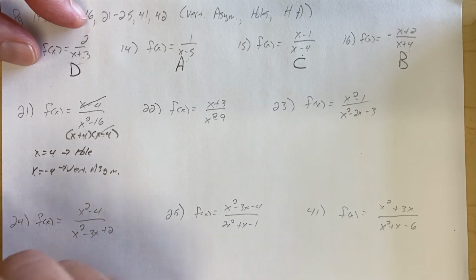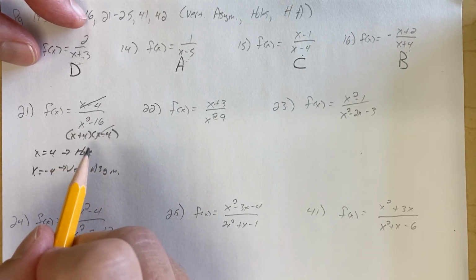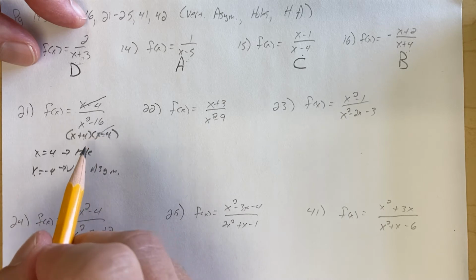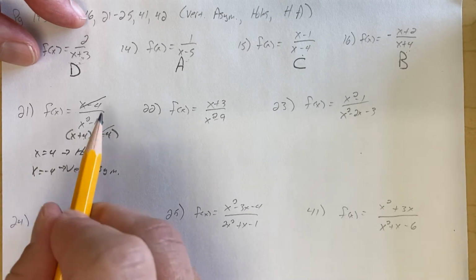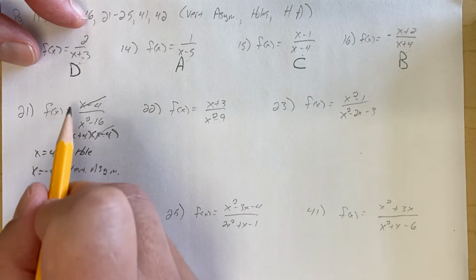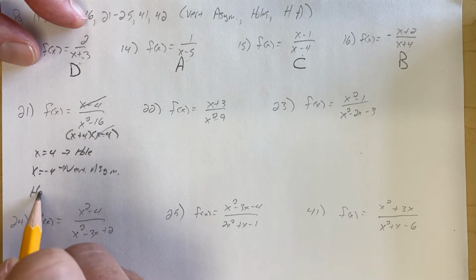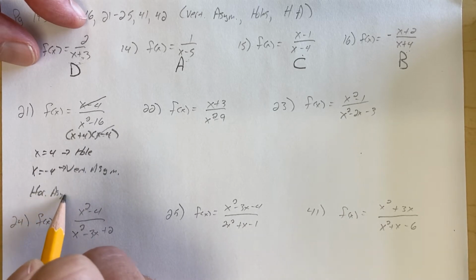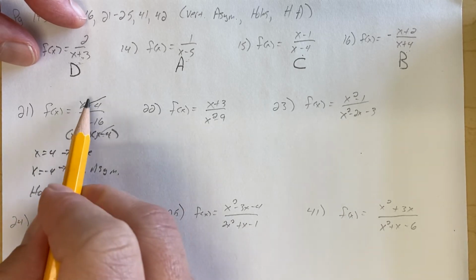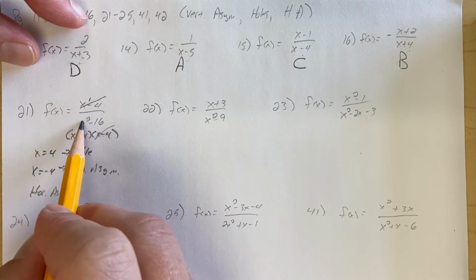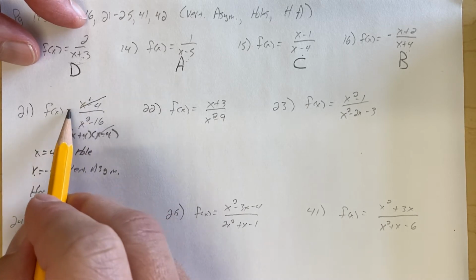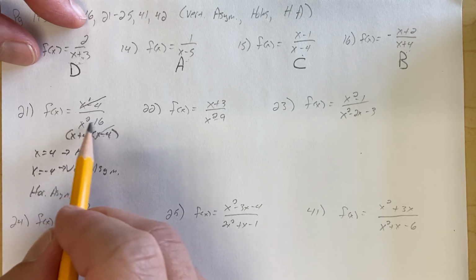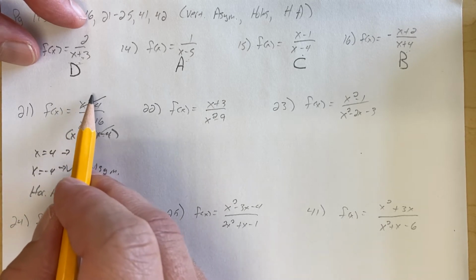Okay? And so those are what we call discontinuities, the problems the graph's going to have. But they look very different depending on what happened there. Now, as far as a horizontal asymptote goes, what we're going to do is look at the nature of this. I have x to the first, I have x squared. X squared dominates x. So as x gets bigger and bigger, this is going to get much bigger than this is.